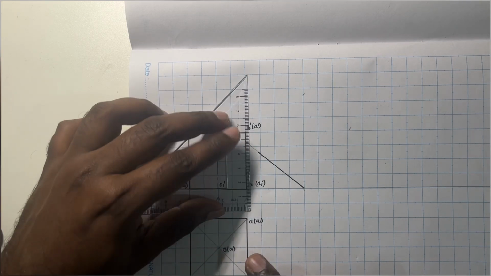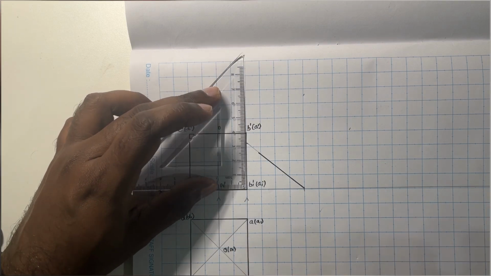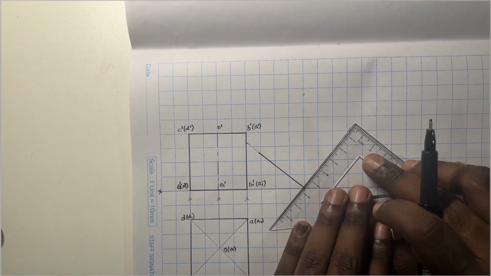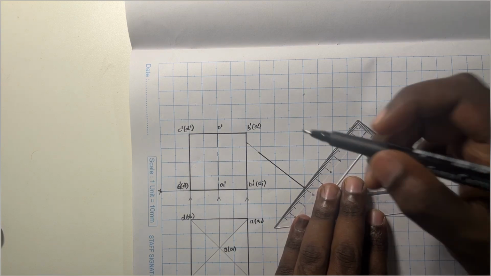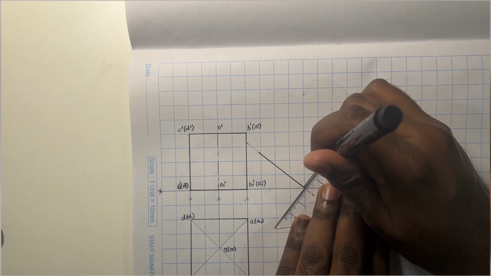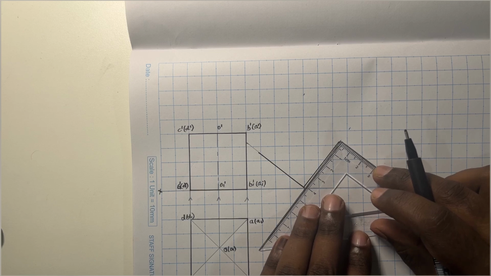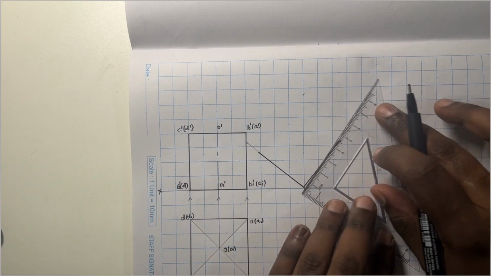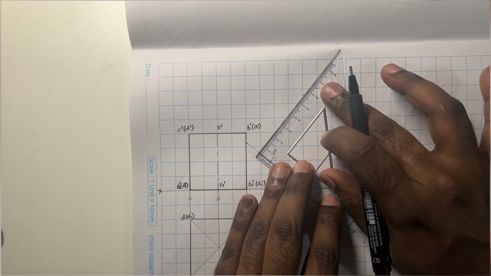You can just see that each line here is going to measure 40 mm, that is 4 centimeters, and now I'm going to transfer the same. Each line is measuring 40 mm, and similarly I will transfer this line using the set squares and also the reference of 90 degrees.